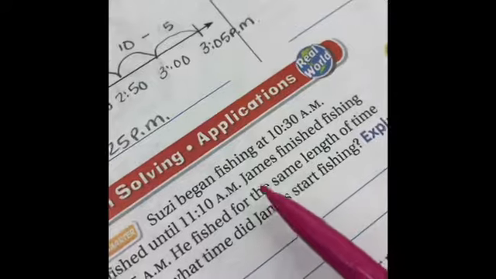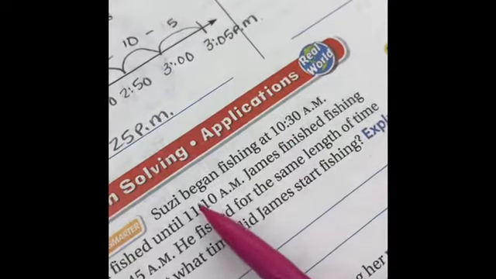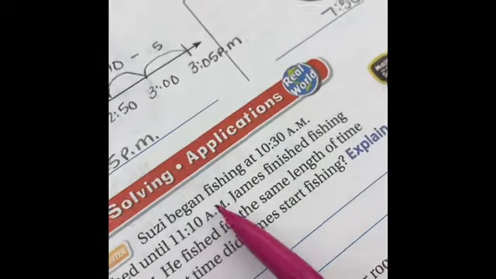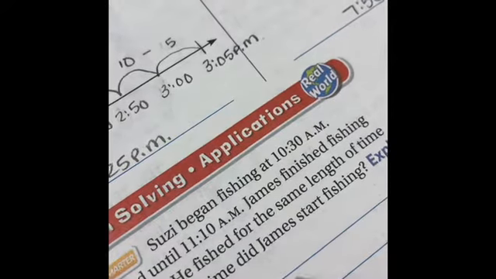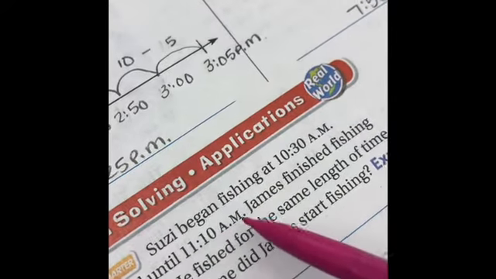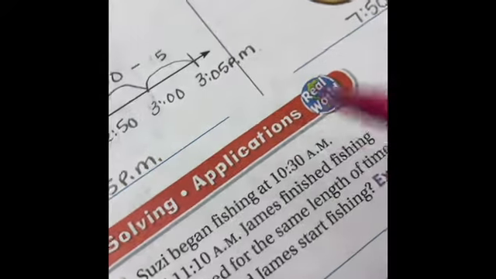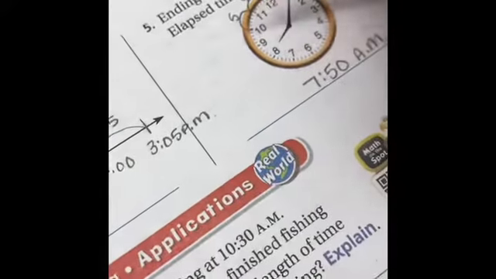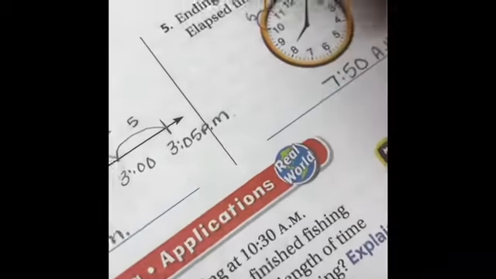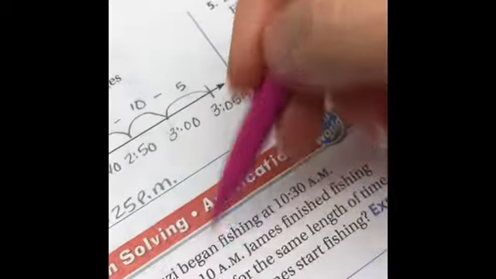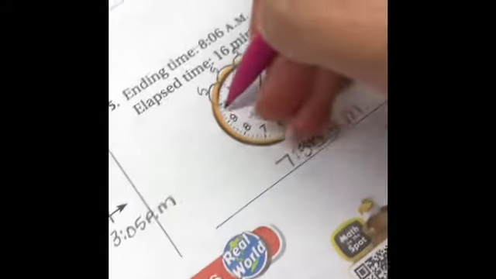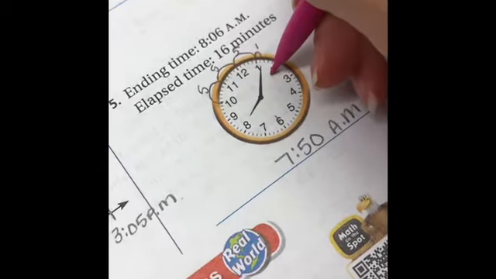All right, so to find the elapsed time, you have to first begin with figuring out how much time Susie actually fished. So you can use an analog clock, you can use a number line, you can count in your head, whatever it takes for you to figure that out. I'm just going to pretend and use this analog clock up here. So 10:30, my minute hand would be at the 6, and then I have to get all the way to 11:10. So my minute hand is going to move around the clock until I get to the 2 to be 11:10.